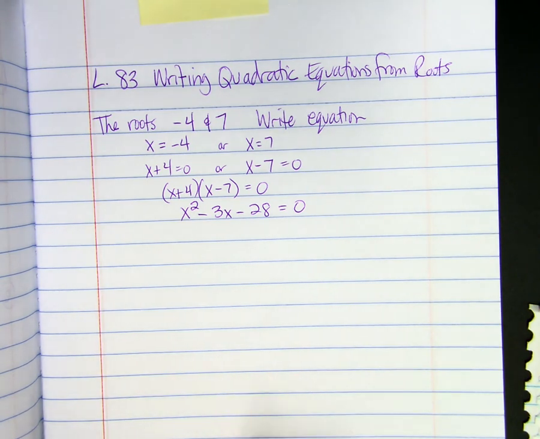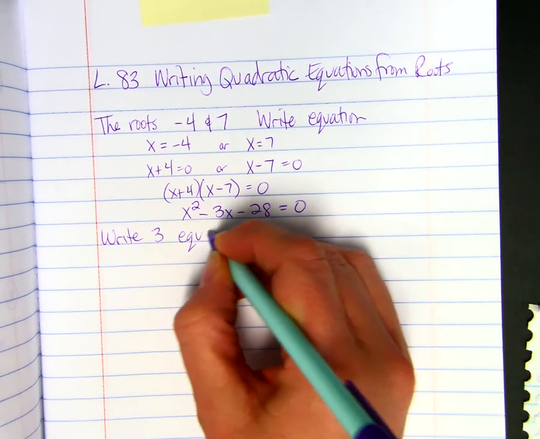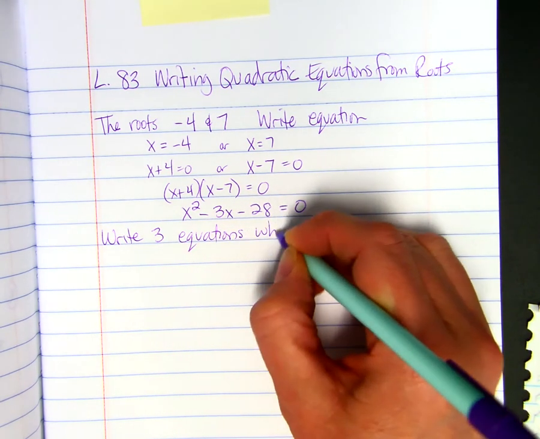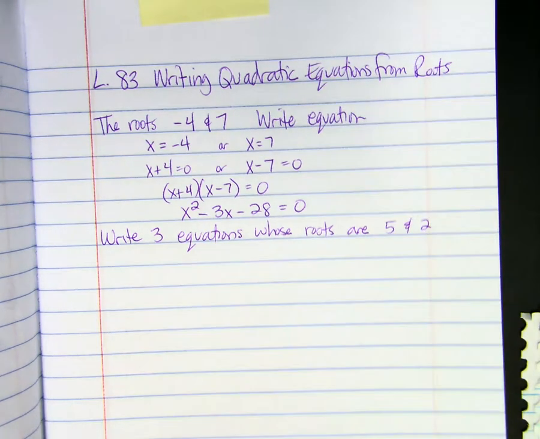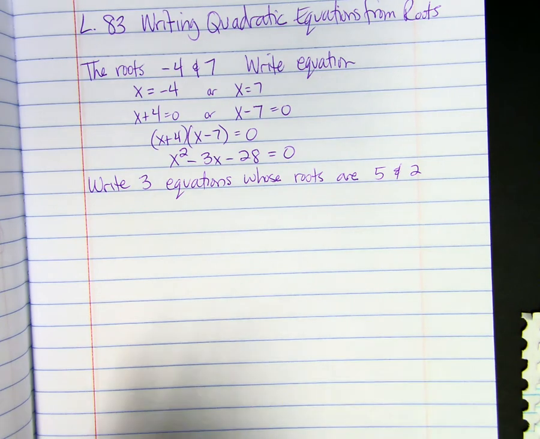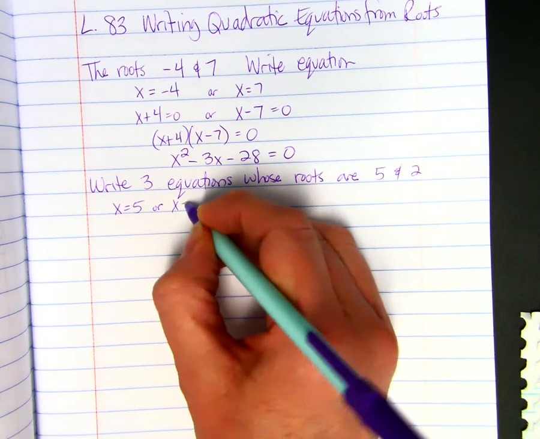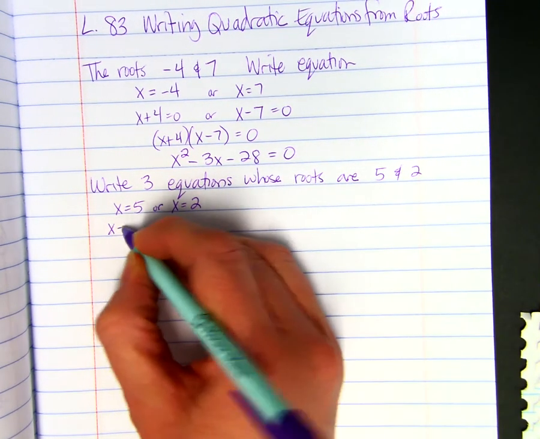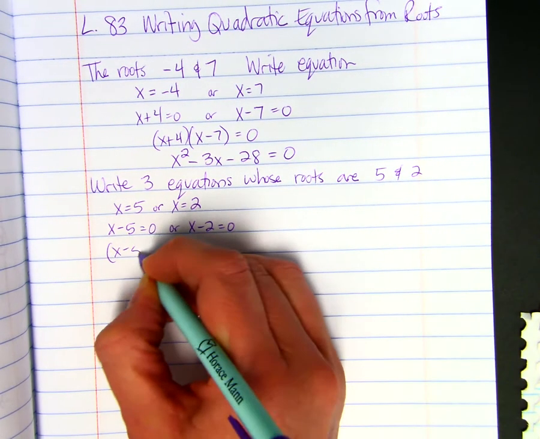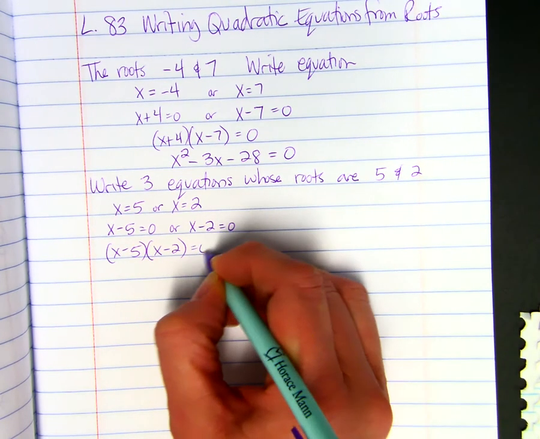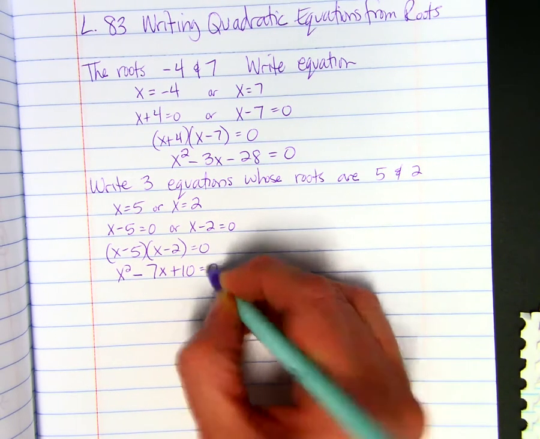Now, here's an example where it's not quite as easy. It says write 3 equations whose roots are 5 and 2. So we can write the first one just like we did up here. We say x equals 5 or x equals 2. Then we get 0 on one side. x minus 5 equals 0 or x minus 2 equals 0. Multiply those two together to get x squared minus 7x plus 10 equals 0.